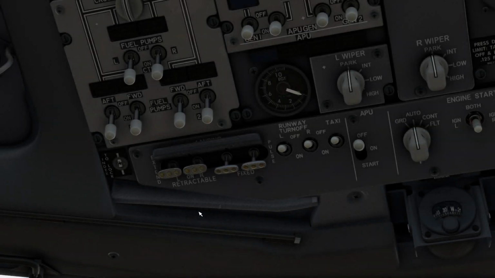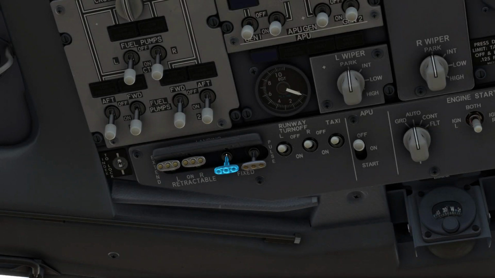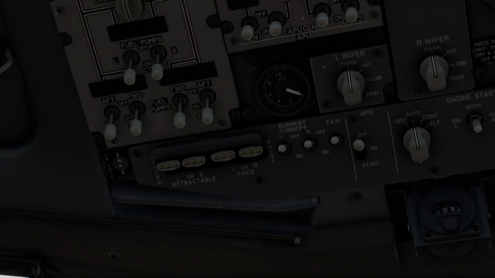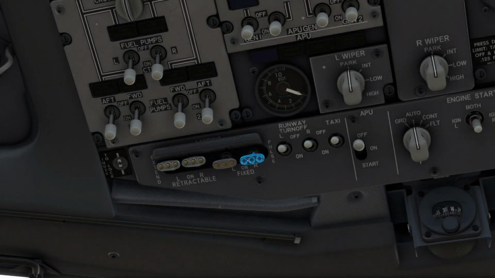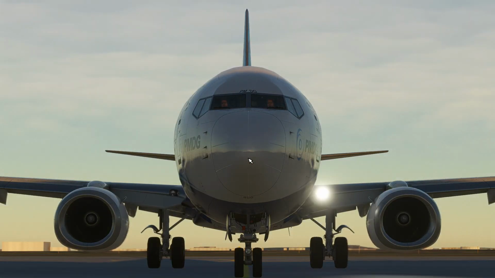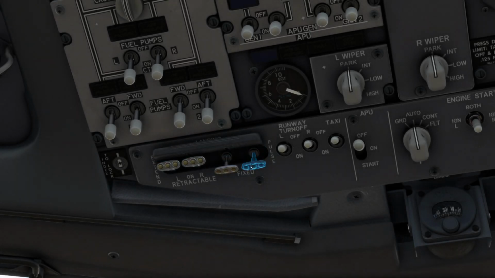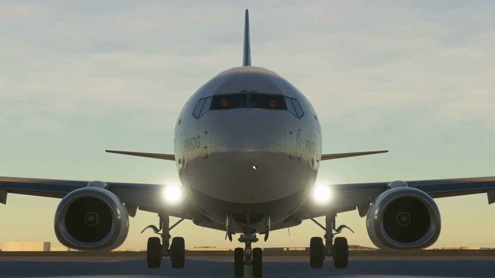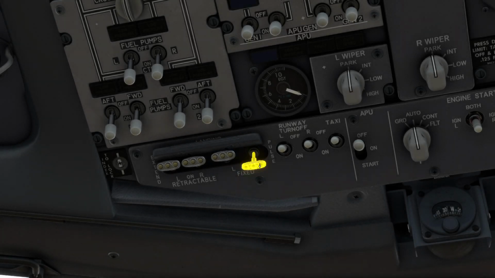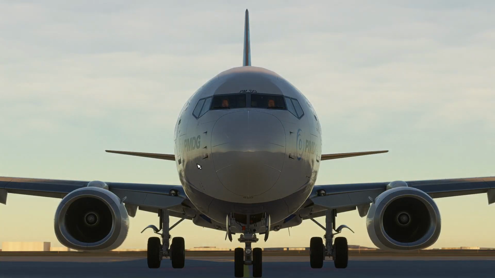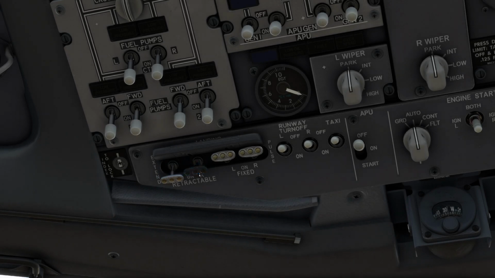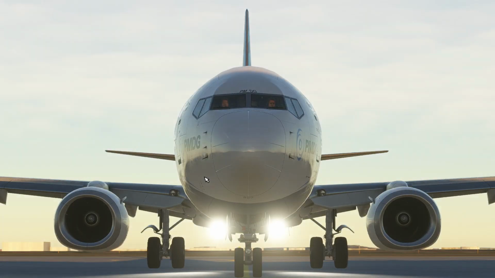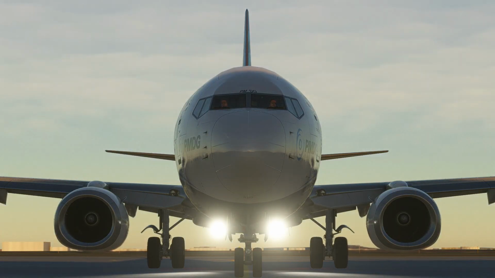So these fixed landing lights, once again, have 3 positions: this is off, this is pulse, and this is on, okay? Now the retractable is the standard extended position and not on, and the down position is the extended and on.